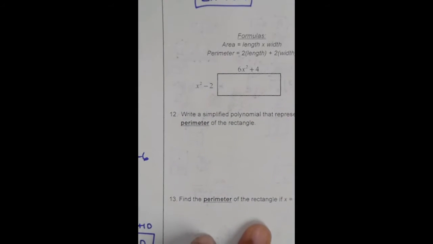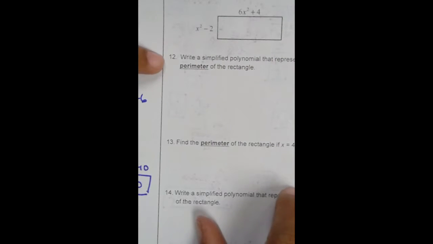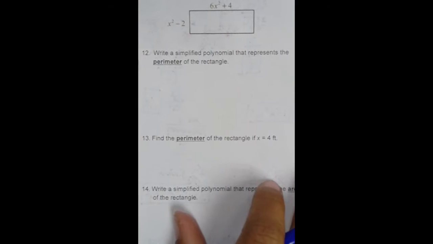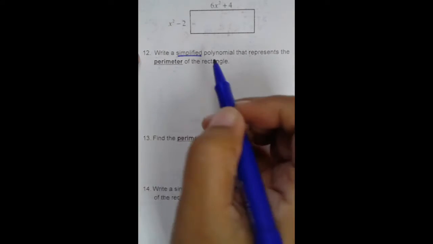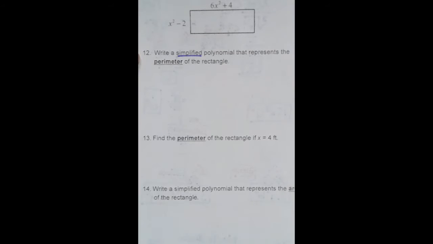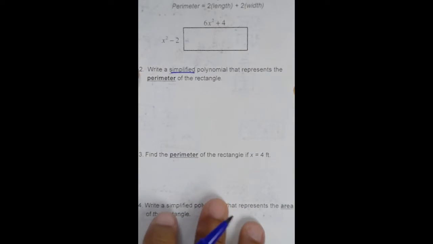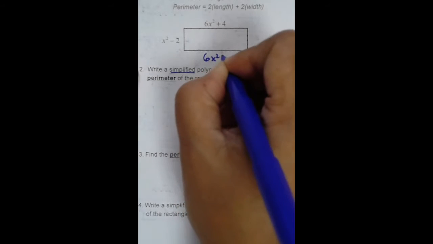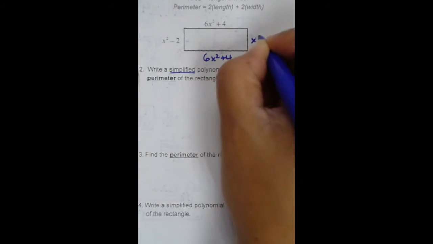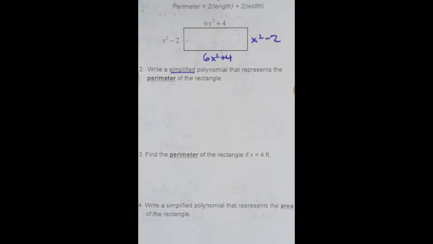All right, now let's take a look at this next problem here. So again, write a simplified polynomial. So that word simplified means you have to multiply it out or you have to add it. Remember perimeter for this. It's asking for perimeter of a rectangle. That means we're going to add them. So I'm going to go ahead and put the bottom length, which is the same as the top. The left is the same as the right. And now we're going to add our like terms together for perimeter.